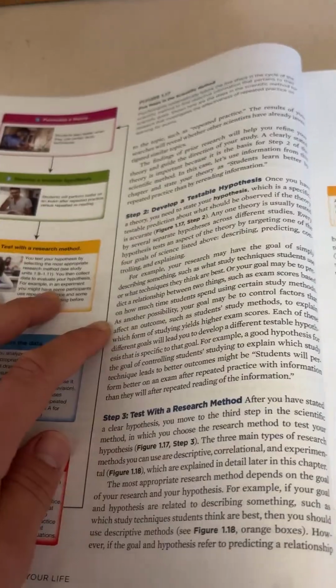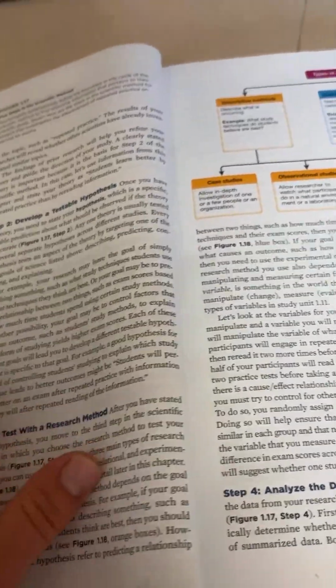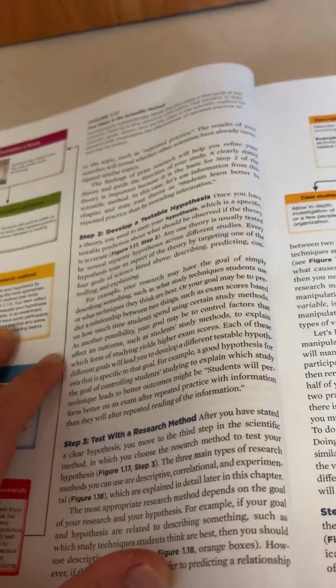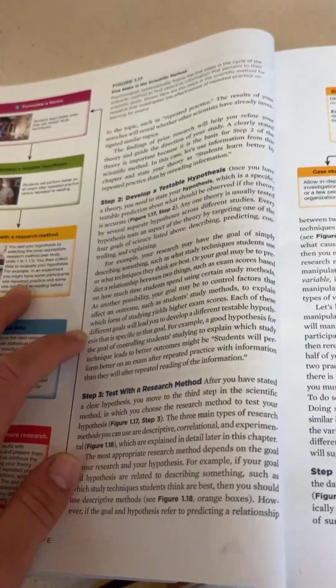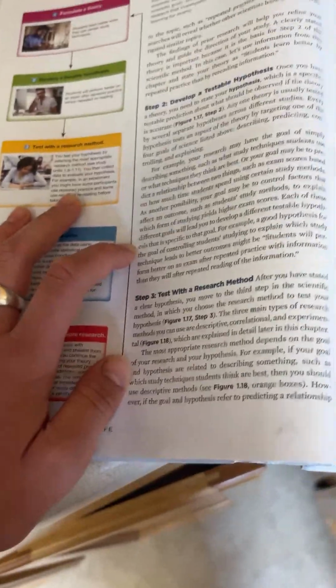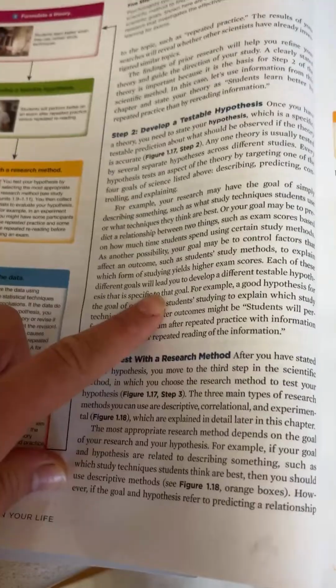As another possibility, your goals may be controlled by factors that affect an outcome, such as student study methods, to explain which form of study yields higher exam scores. Each one of these different goals will lead you to develop a different testable hypothesis that is specific to that goal.